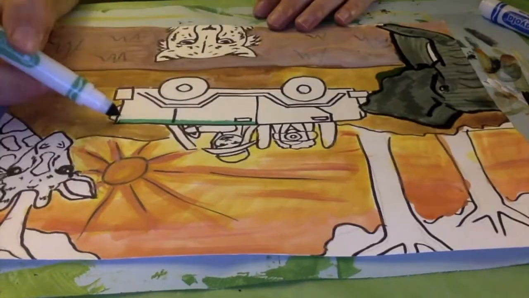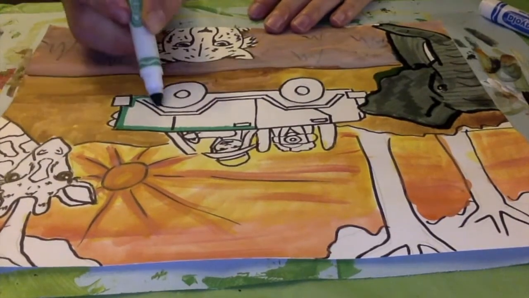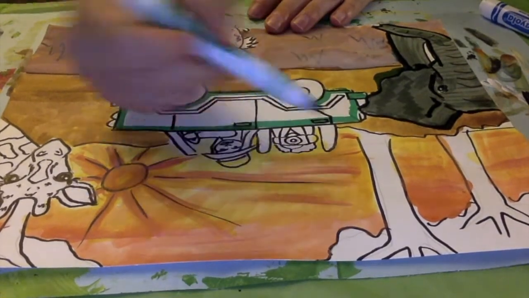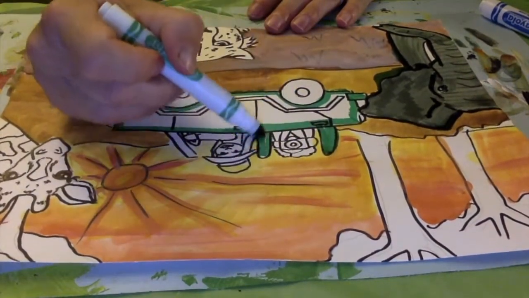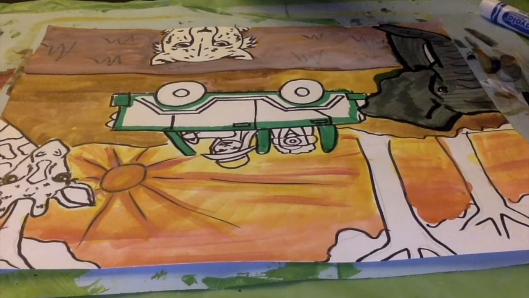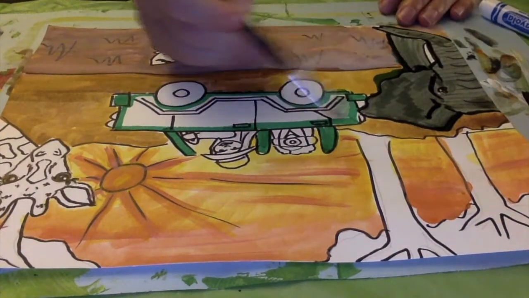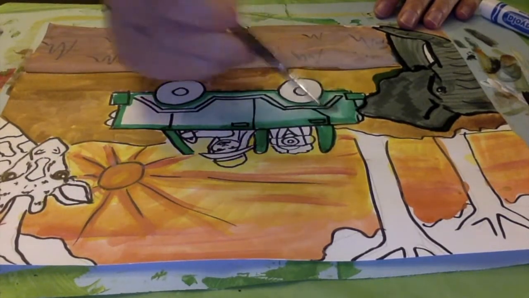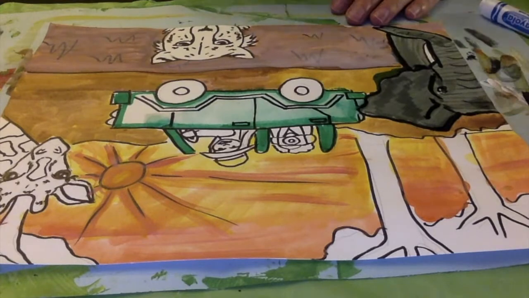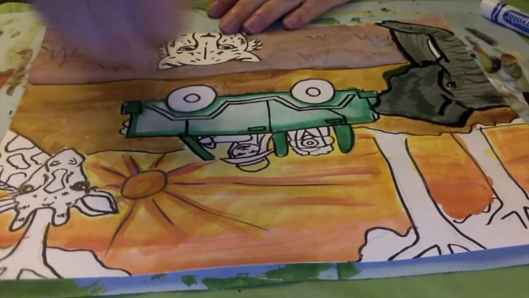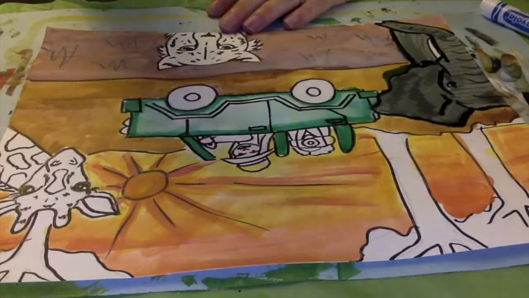So this is what I'm talking about. When you grab your markers, I'm giving it a nice, thick, bold line, right? I'm using the side of my marker to get plenty of color onto the page. But instead of filling it all in with color, I'm just outlining the overall shape. When I grab my brush and my water, I'm taking the color that's already on the paper and dragging the color with the water towards the center of the vehicle.